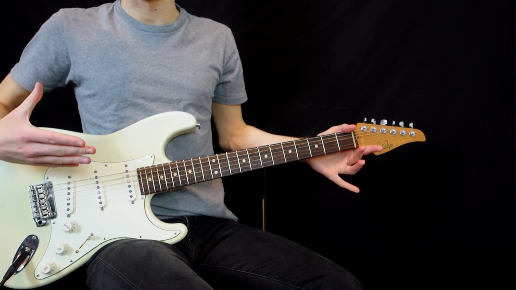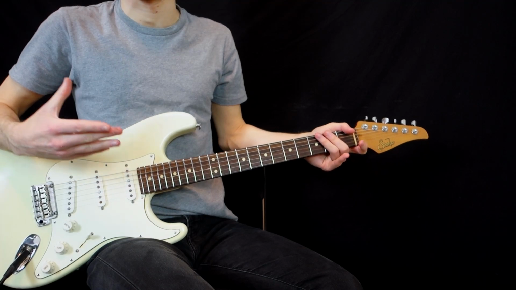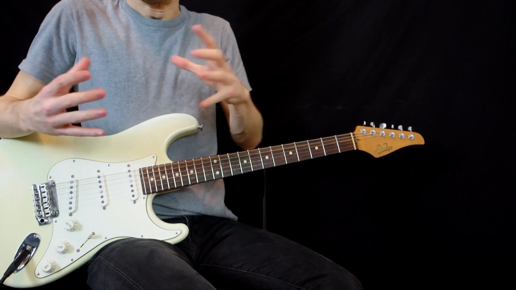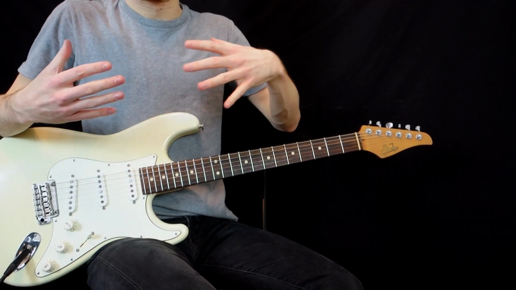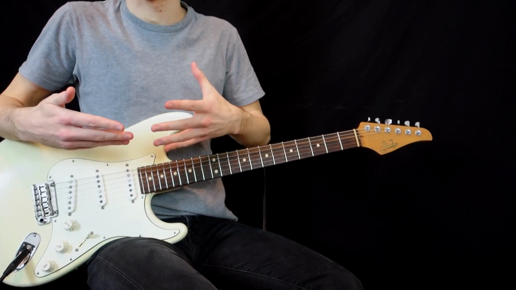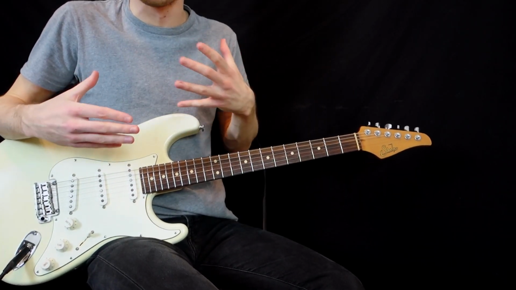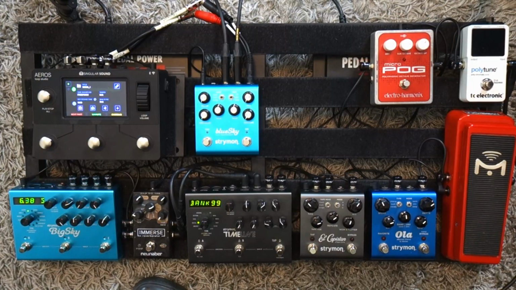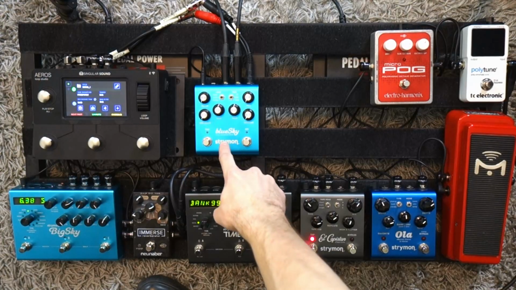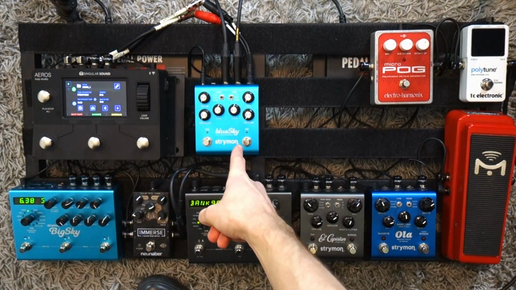Alright, so let's talk about the typical signal chain of an ambient guitar pedal board. The order of the pedals has a great incidence on how it's going to sound overall on your pedal board. So if you look at my pedal board, there is one new addition. I added a Strymon Blue Sky version 2 after the looper pedal.